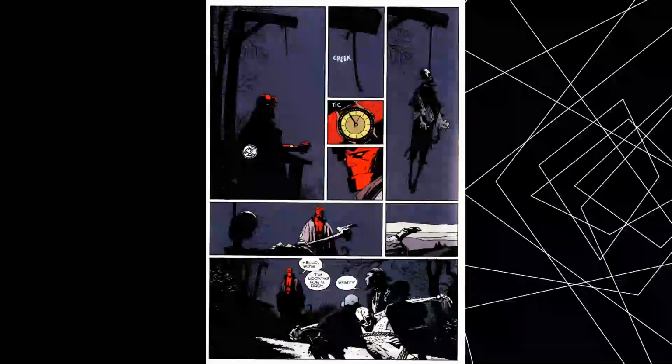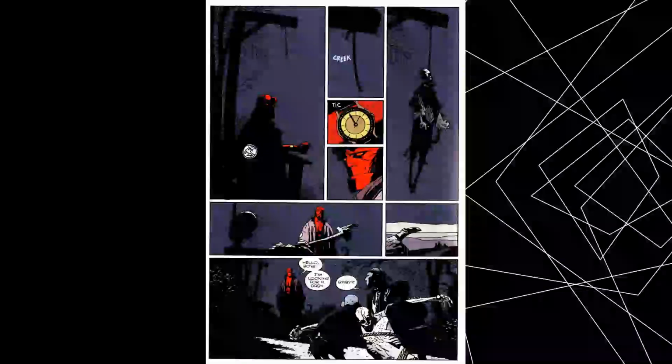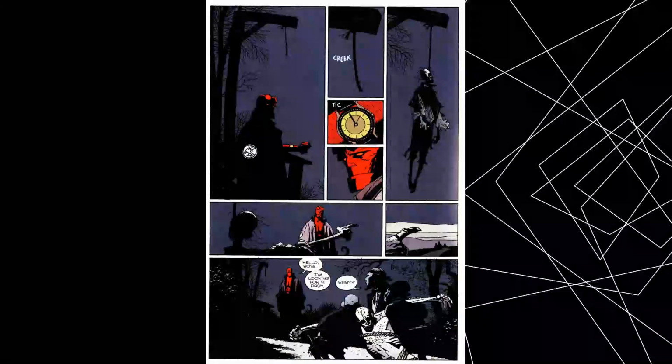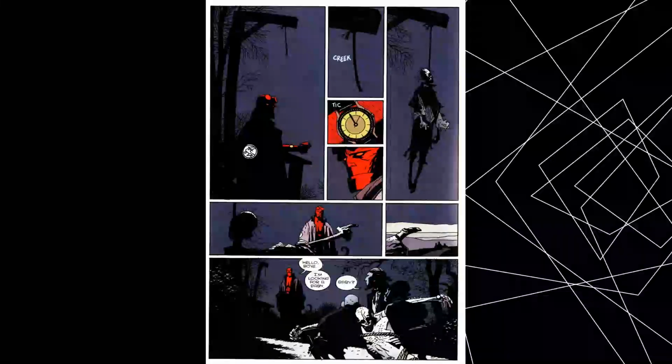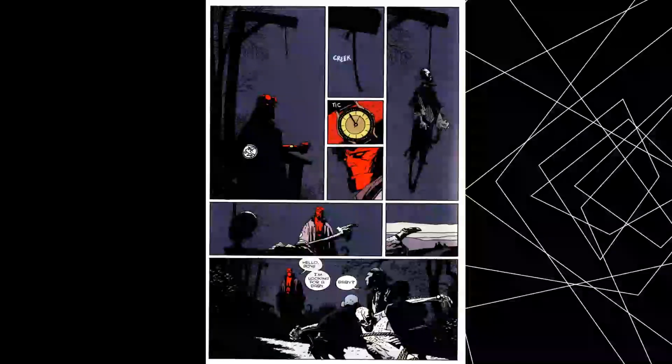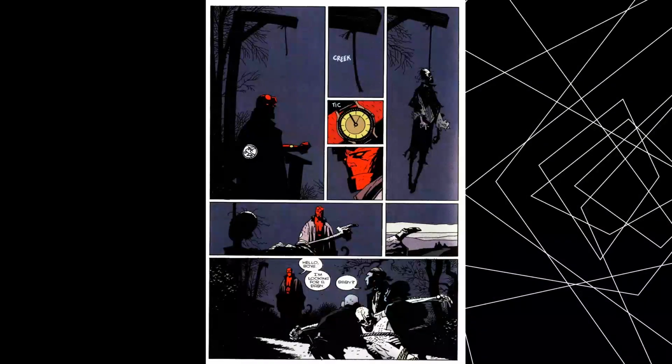Look at this panel from Hellboy. Where's the focal point? As a whole page, our eye is most likely going to be drawn to the watch first, since it's the only gold in the composition. But generally speaking, in each panel, Mignola and his team chose areas to highlight with red as the focal points to drive the story.